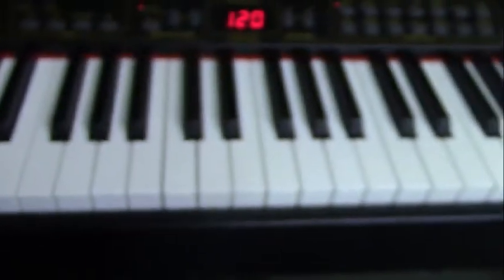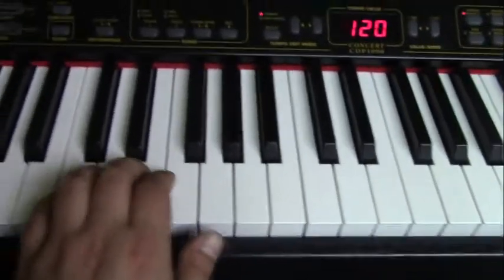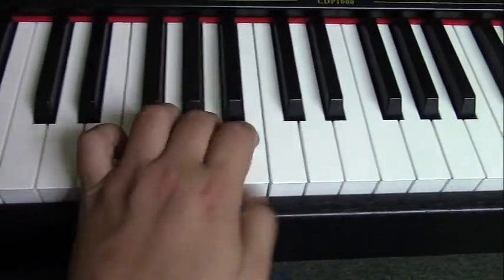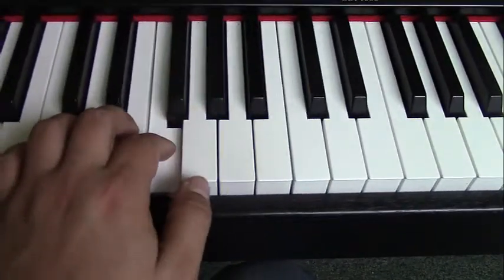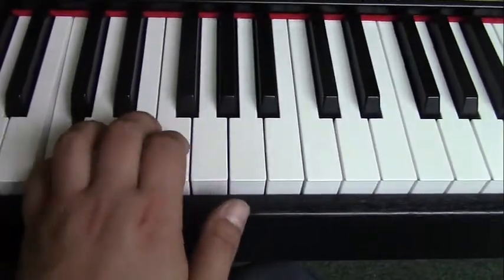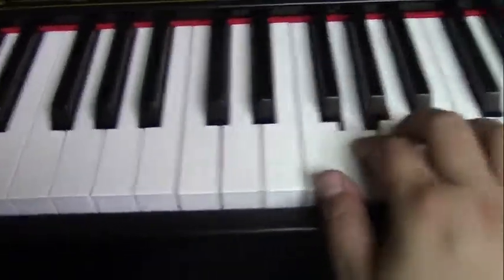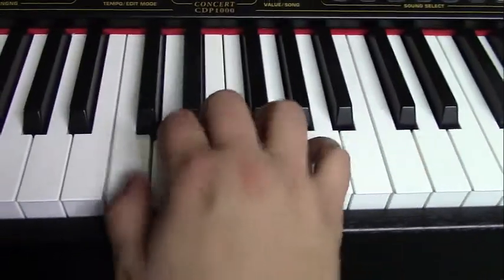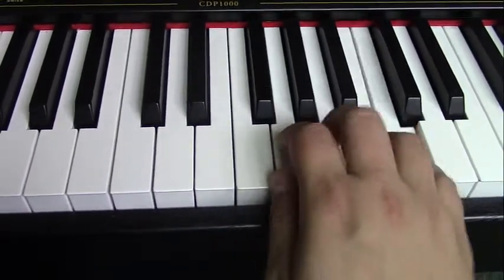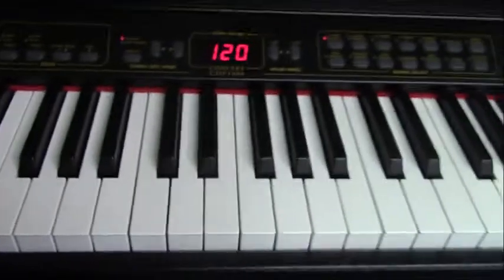So that is the C major scale. Now again, this scale is extremely important. Here is the top view of your left hand. Okay, top view of your right hand. Okay, that is the C major scale.